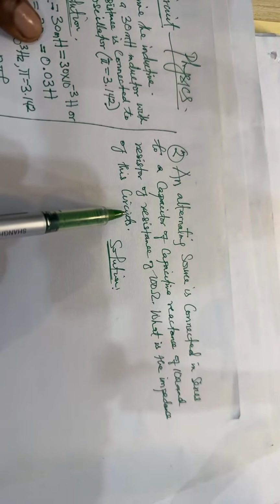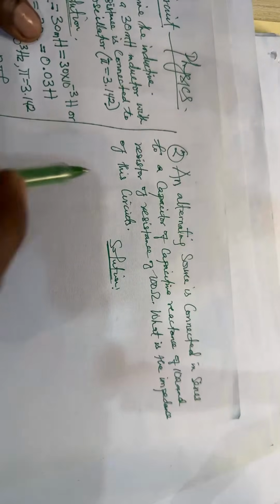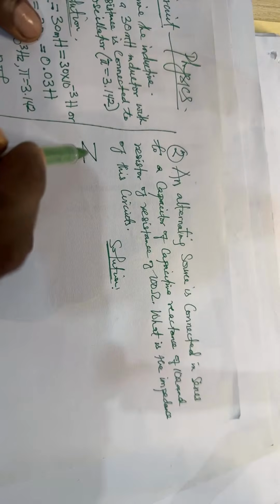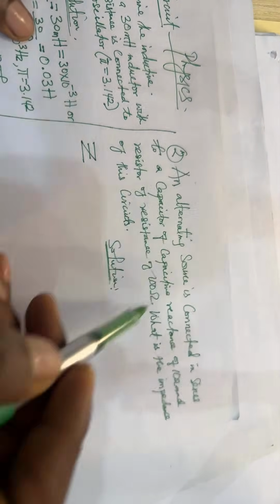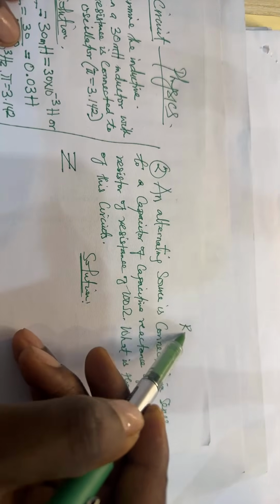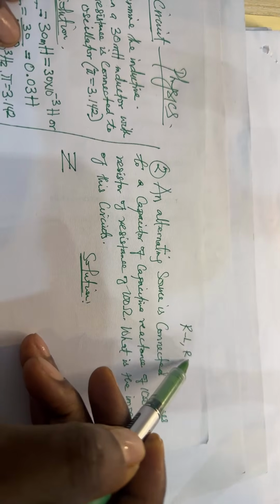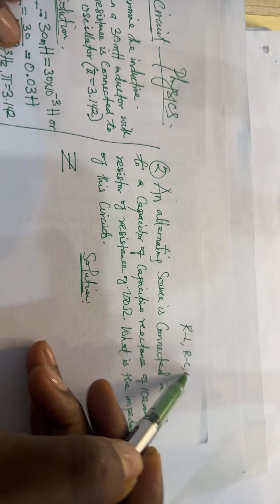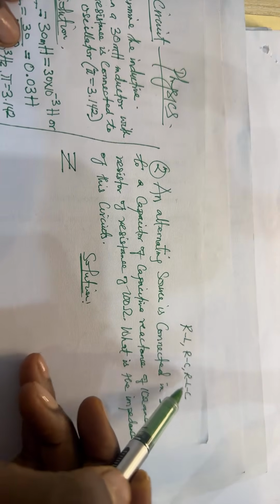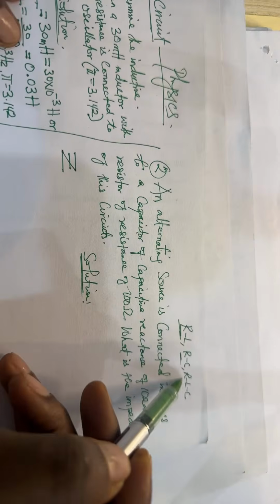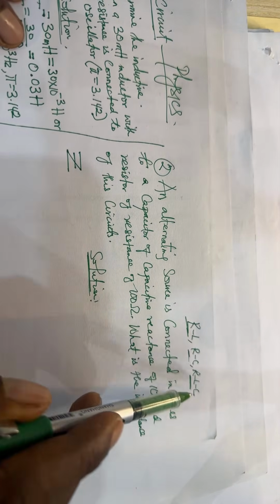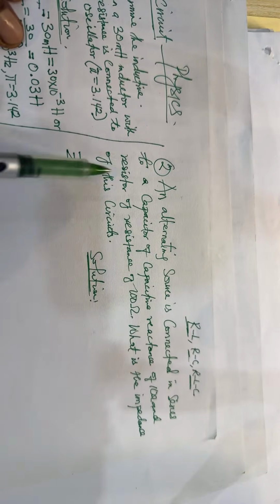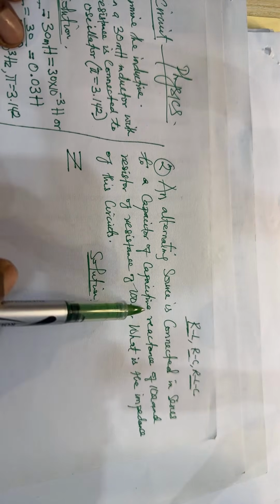Now, anytime you hear of impedance, keep in mind the symbol is Z. We have the formula for impedance in an RL circuit, impedance for an RC circuit, and impedance for an RLC circuit. We have three formulas for impedance, which is this Z. Now, before you use any of the formulas, read the question to know what is in the formula.